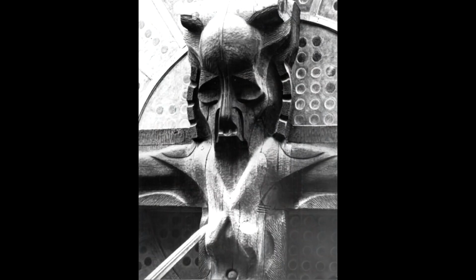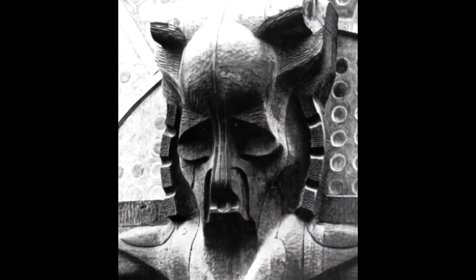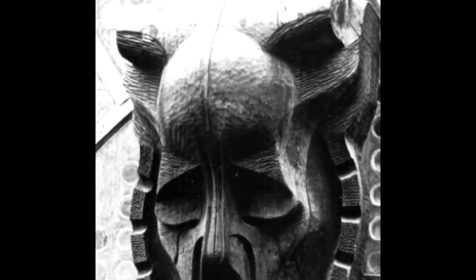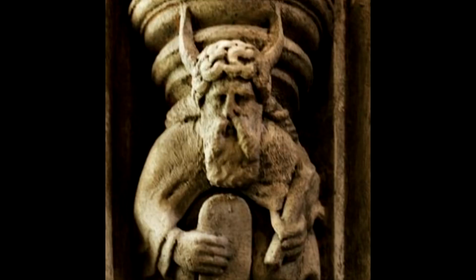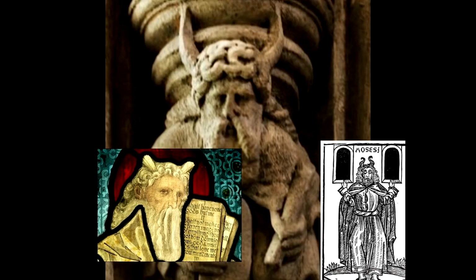Another thing I noticed when I looked at the picture of Odin on the tree of life, he has a very strange head. It's like he has ears. That reminded me that there are some strange images of Moses with ears.